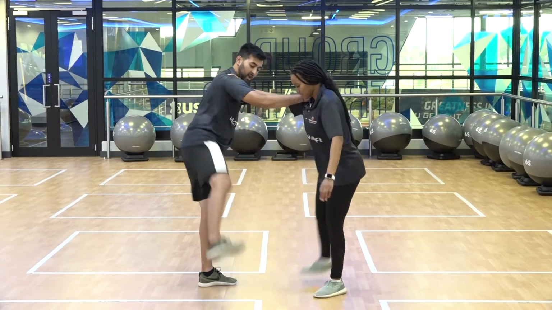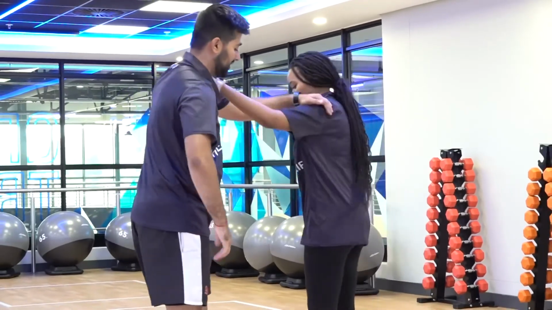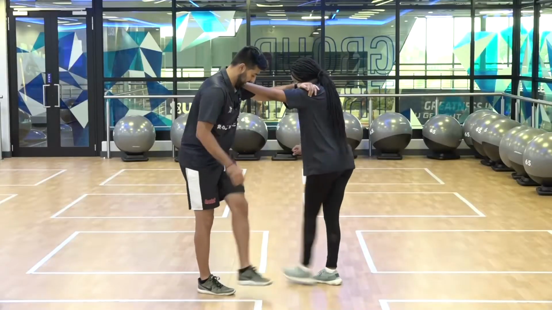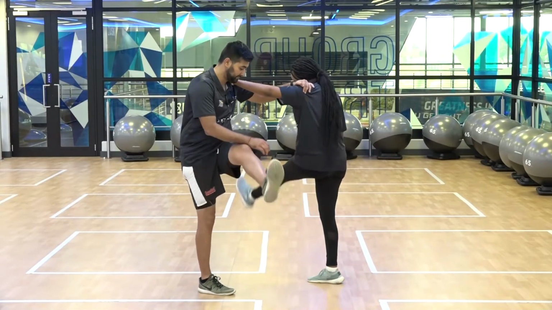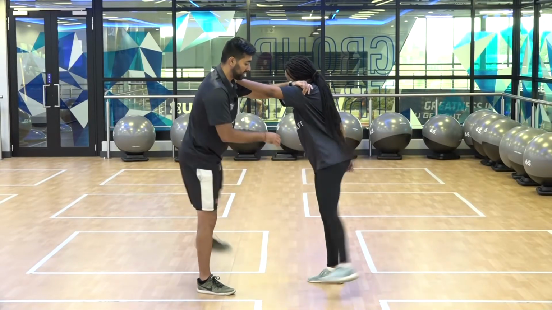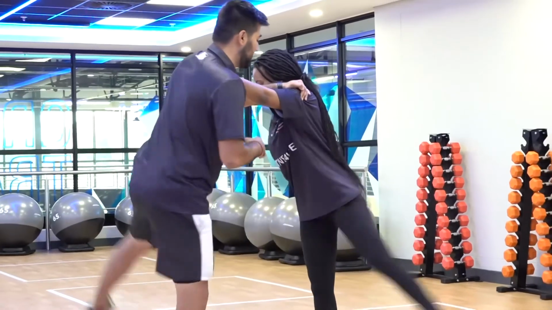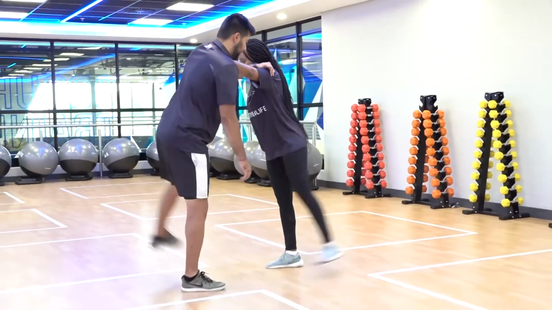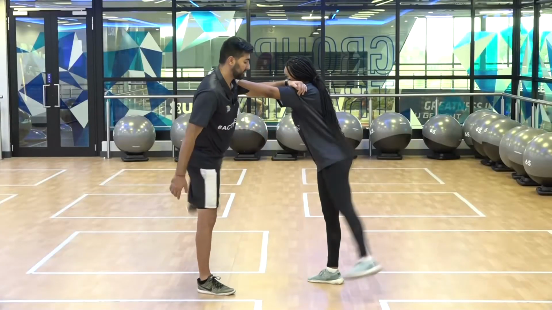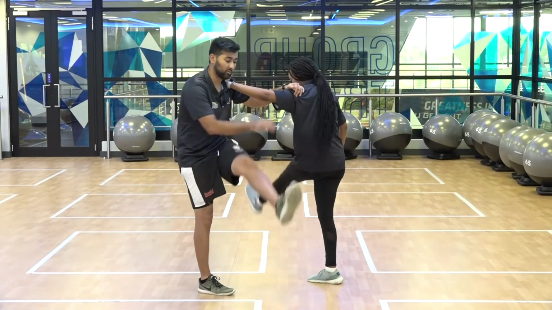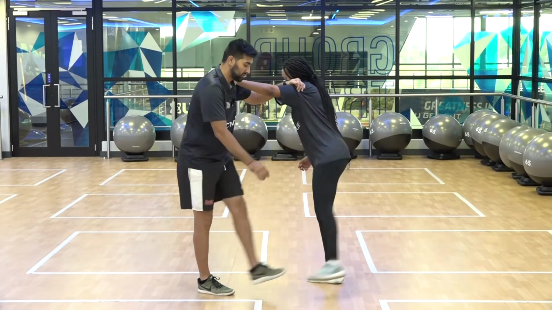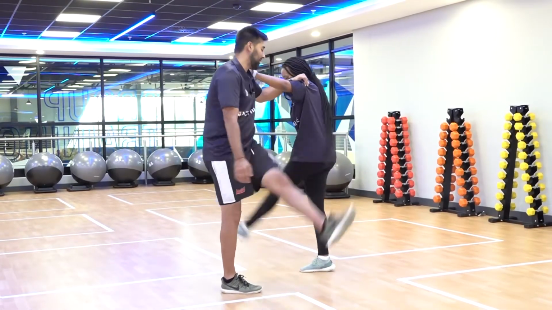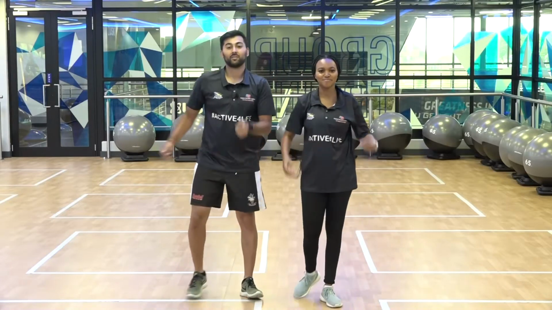Good, Zintle. Let's swap legs. Last leg, and let's go. And guys, remember, if you're doing it with someone, you need to try and do it together at the same time. It's pointless if I'm going fast and Zintle is going slow, then it won't function properly. Guys, if you also don't have a partner, you can use a wall or something to lean on. Okay, Zintle, 2 seconds. And stop. Well done. Good job. Well done, everyone.